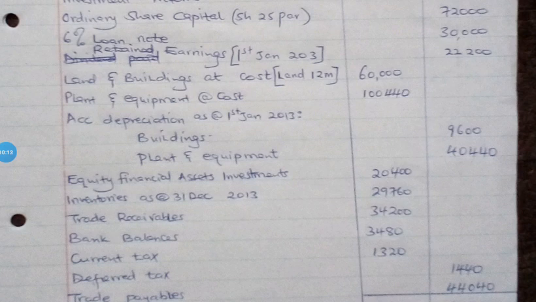That is accumulated depreciation at the beginning of the year, meaning we have not factored in depreciation for this year. So that is the accumulated depreciation balance brought down. For the buildings, we have accumulated depreciation of 9,600. Plant and equipment, we have accumulated depreciation of 40,440. These are the figures we factor in on our fixed asset movement schedule.